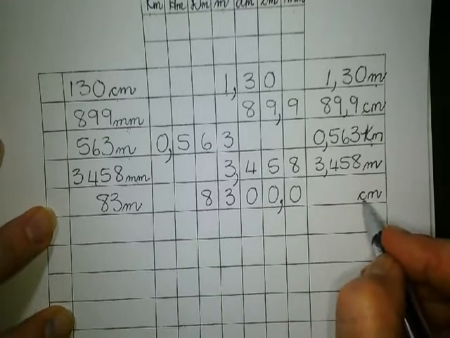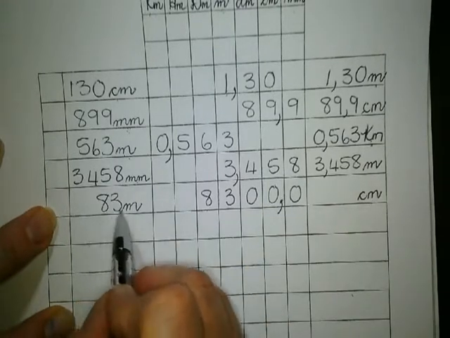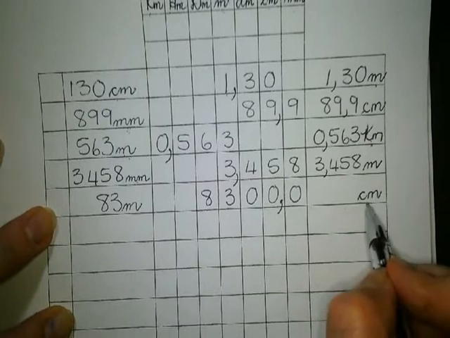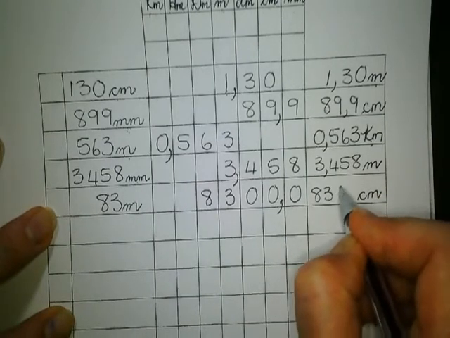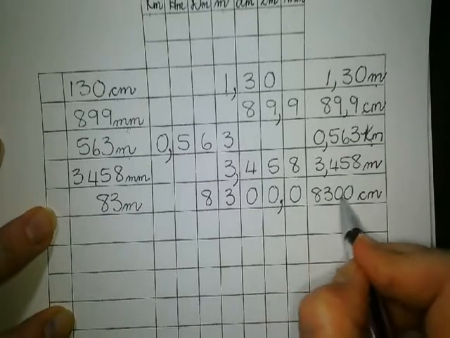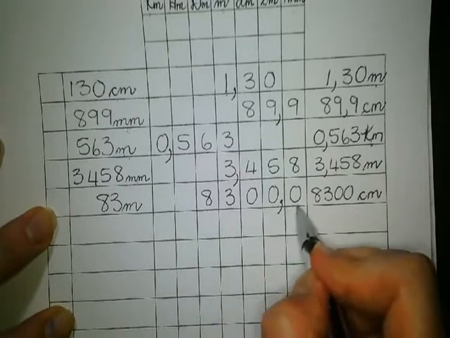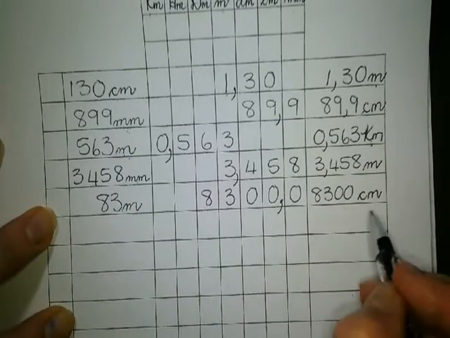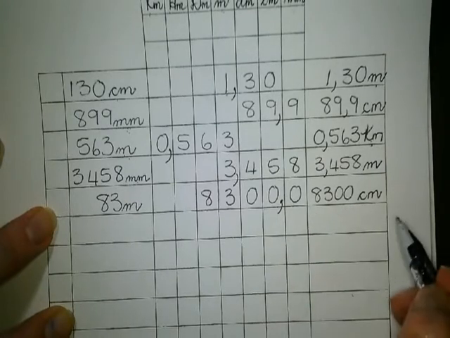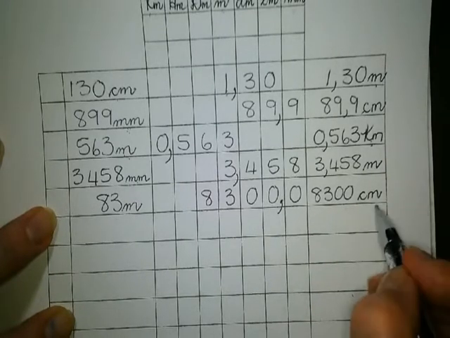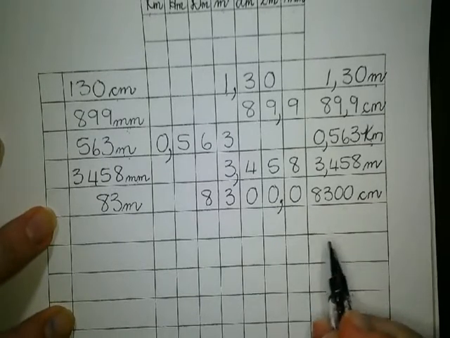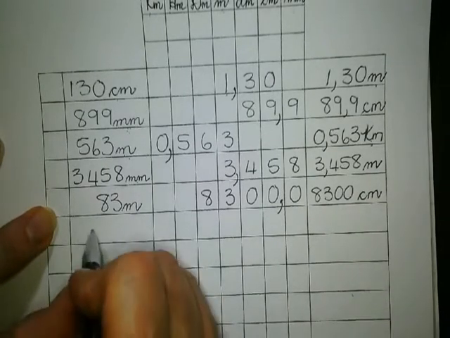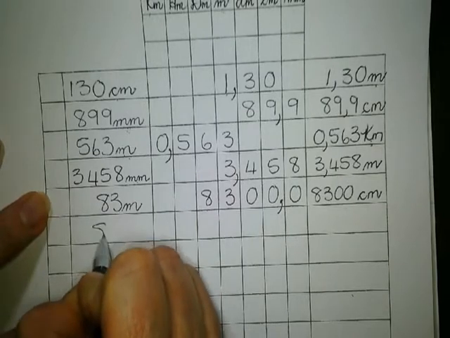So if I convert 83 meters to centimeters, my answer will be 8,300. I can leave it like that, or I can put my comma with a 0. Then my answer will be 8,300 centimeters.